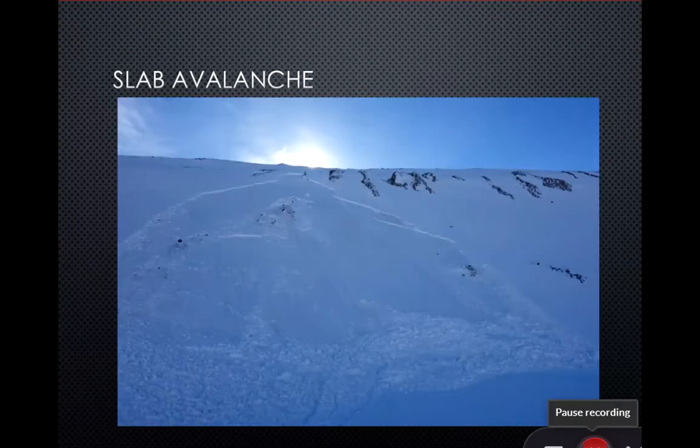The main type of avalanche that I'm going to talk about today is slab avalanches. A slab avalanche is where a cohesive unit of snow breaks away as a unit and flows down the mountain. These are the type of avalanches that consistently get backcountry travelers into trouble.